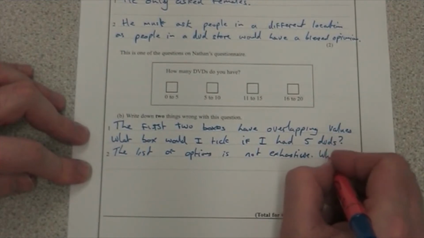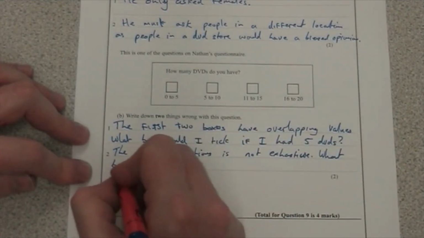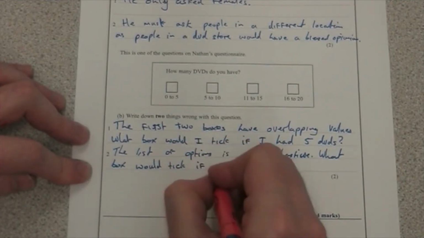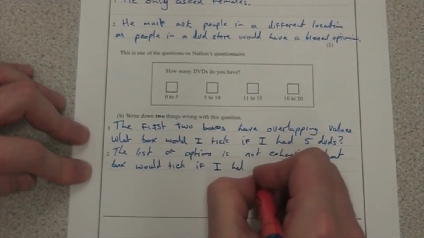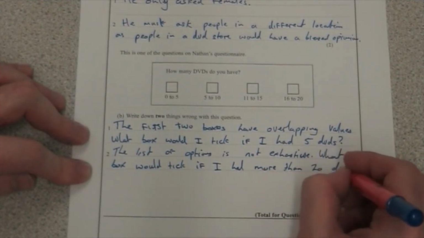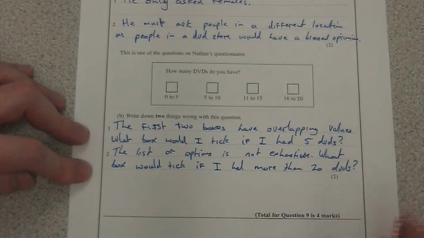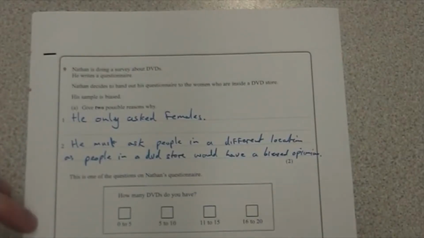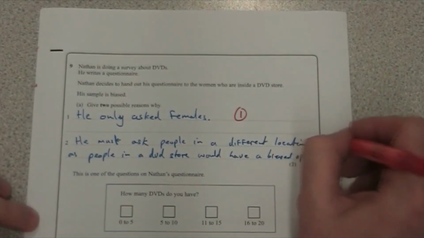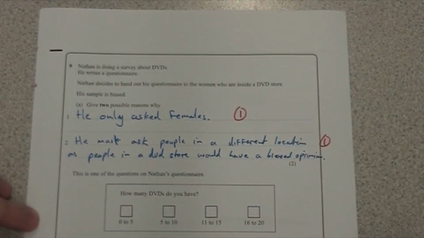Again, what box would I tick if I had more than 20 DVDs? The marking scheme is quite straightforward for this question. You get 1 mark for each answer that you give, and there's a total of 4 marks for this.